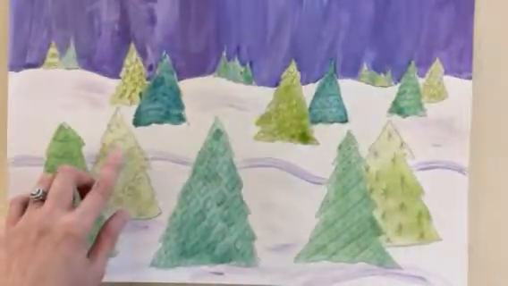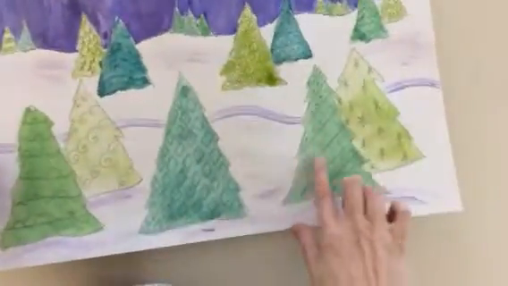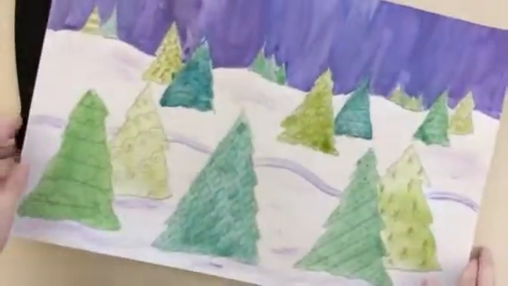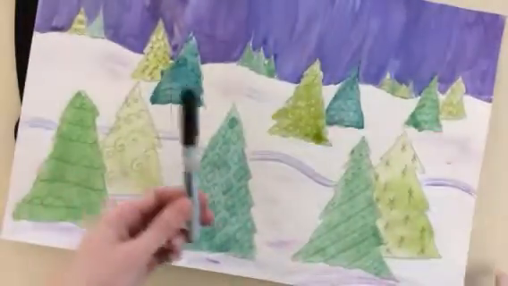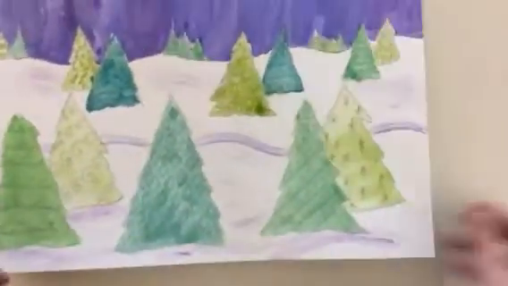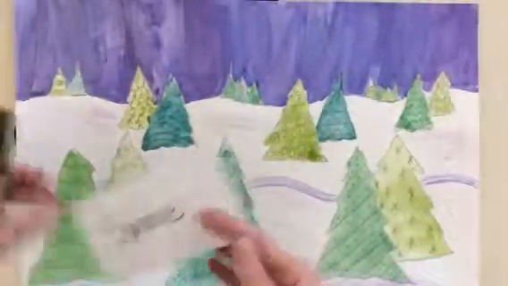Now I chose to do all the patterns on the trees in green crayon, but I think that yours would look a whole lot better if you did it in Sharpie. So that's the change that I'm going to have to my example. To start out, let's talk about the element of space.